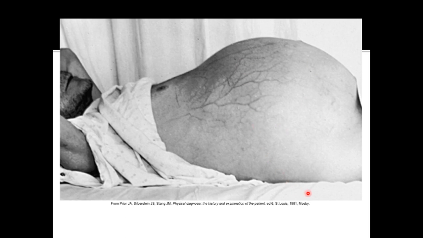Can we put them on a diuretic? Well, you could, but that's not really going to help because the fluid is already outside of the vascular space. So what we do is what we call a paracentesis, where you stick in a needle in that cavity and basically aspirate or drain out all of that extra fluid.